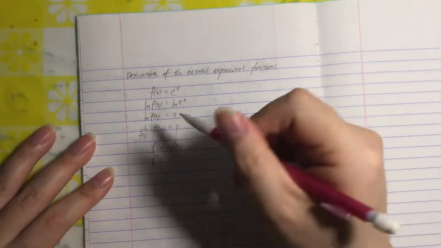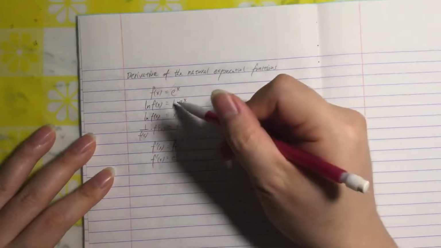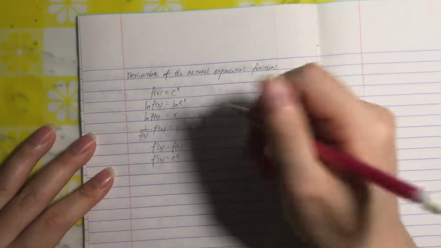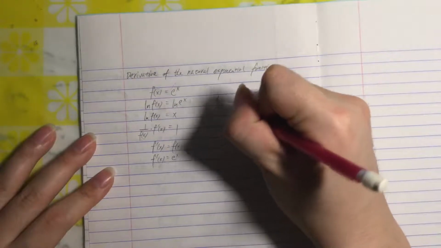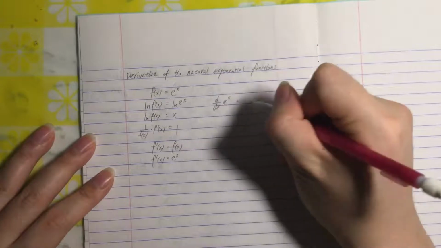So the derivative of e to the power of x stays the same. So the derivative of the natural exponential function stays the same. Keep it in mind.